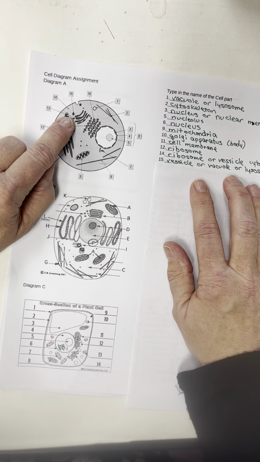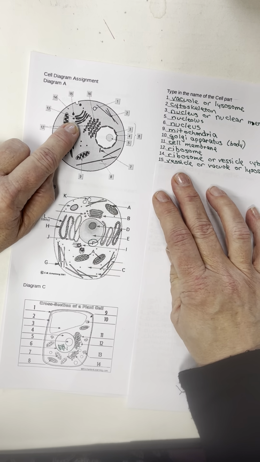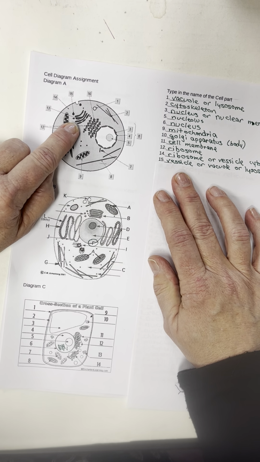15. Again, I wasn't sure if it was a vacuole or a lysosome, and since it's close to the Golgi, I also would have accepted vesicle, because in your notes it says vesicles would be close to the Golgi.